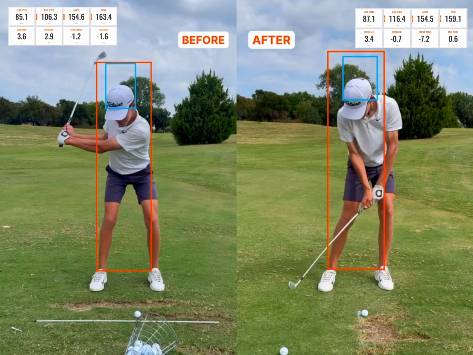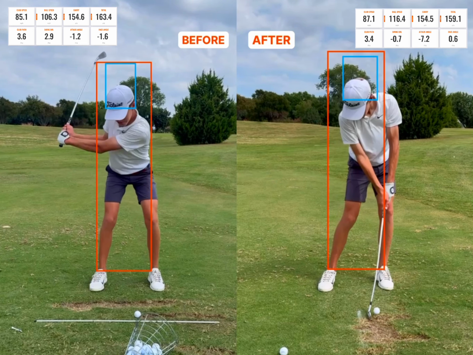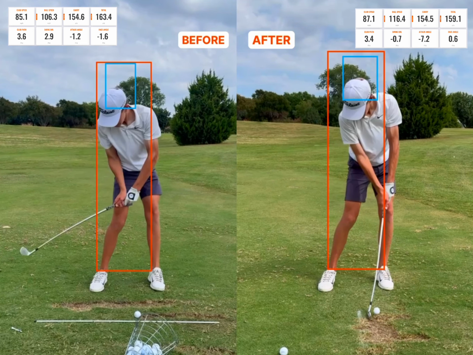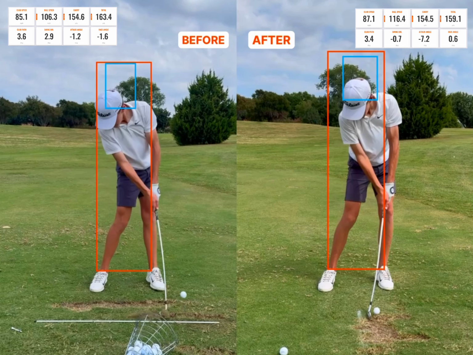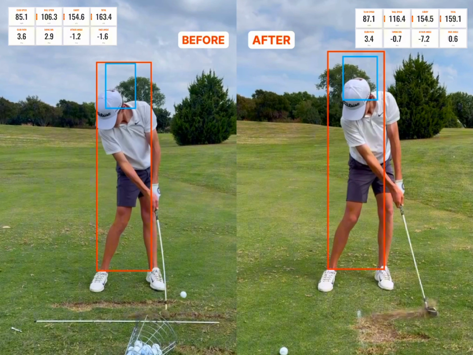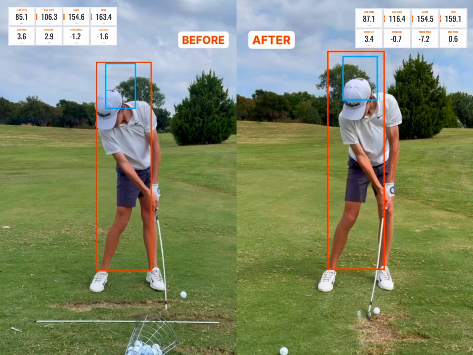So if we just go back to impact here, I want to show you something that I think is pretty valuable. We'll go a little bit past here. It's not totally matching up because of the camera frames. But you can see here that at this position, when this lead arm is parallel, what we'd want to see is that this shaft is pretty darn straight.